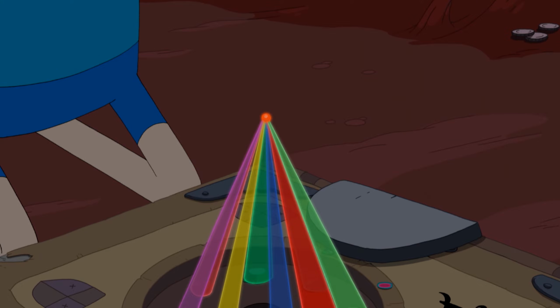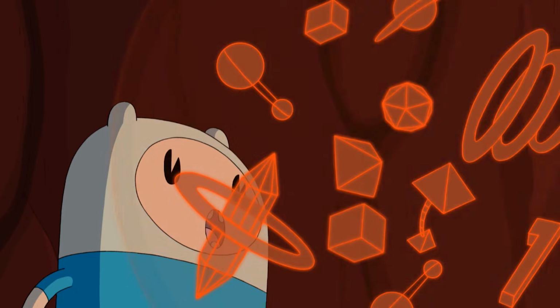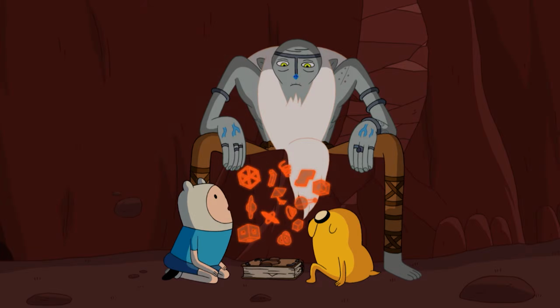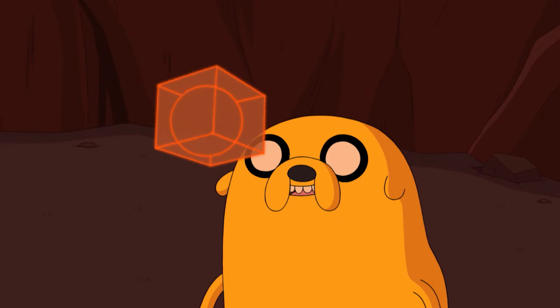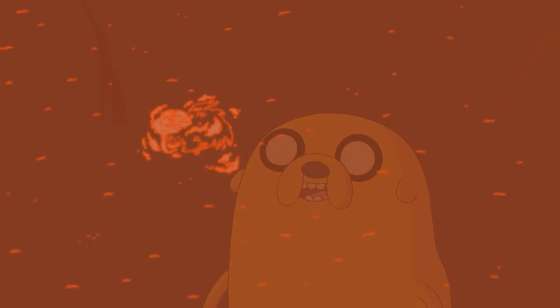Have you ever wondered how the Adventure Time universe works? Well, today I'm going to be trying my best to explain it to you. And what if I told you it's a lot more complicated than you might think? First, how do we see the universe portrayed as in the series itself?